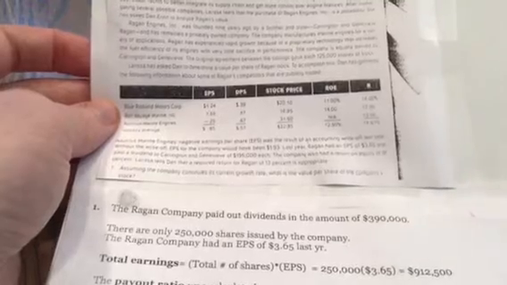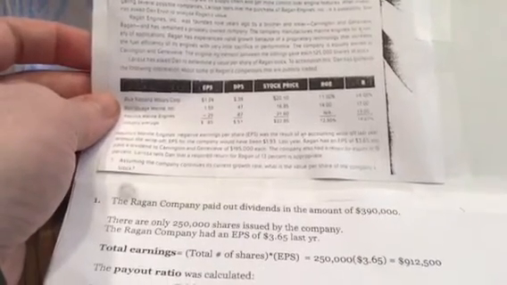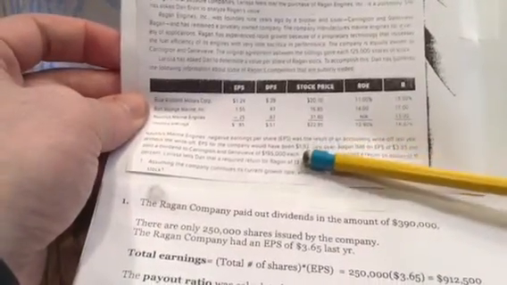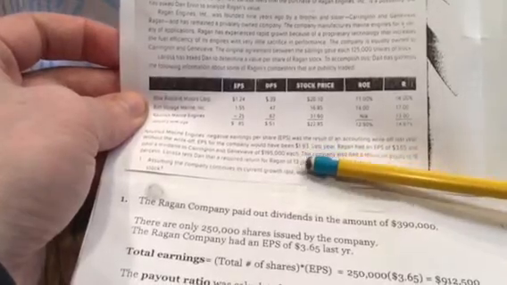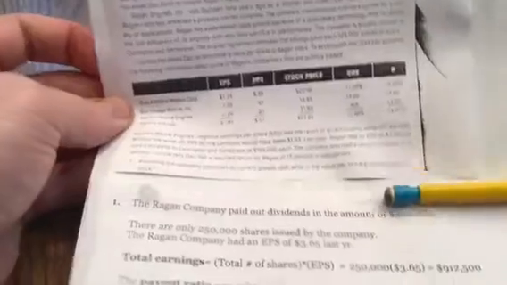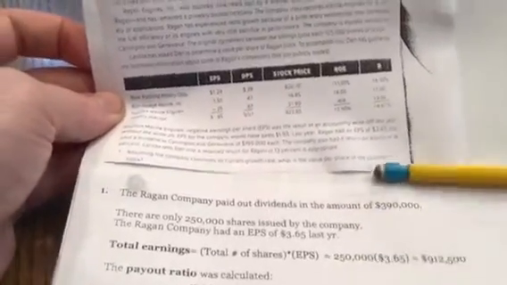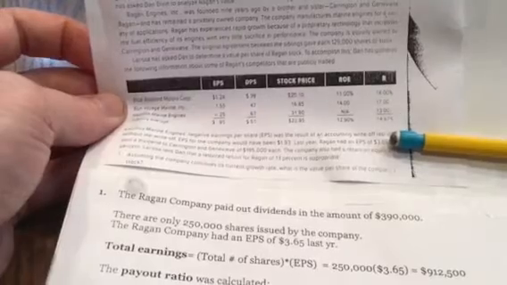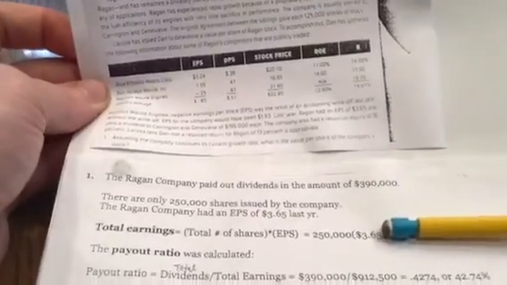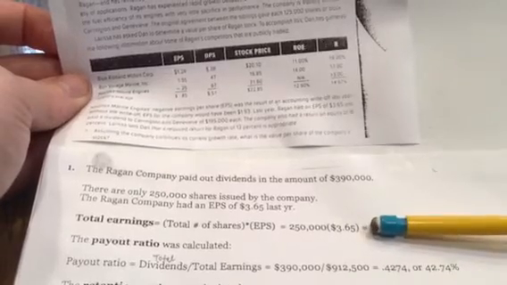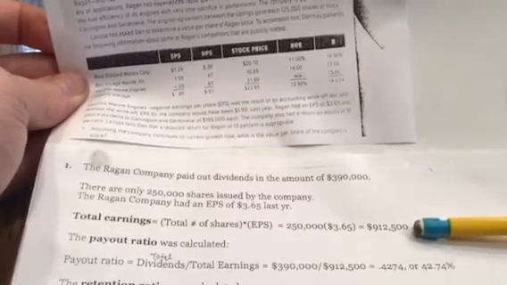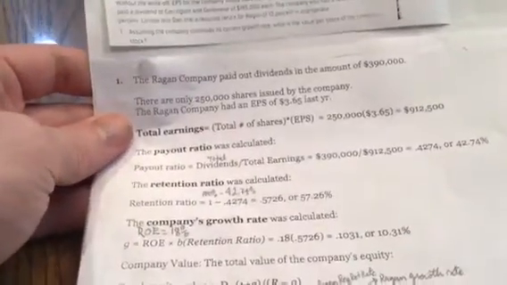So the Reagan Company paid out dividends in the amount of $390,000. That was shown in the problem here as $195,000, and there were two owners, so that was multiplied by 2. We have 125,000 shares here, and we multiply that by 2, and we get 250,000. Then we have $3.65 earnings per share for last year. So we multiply the number of shares by the earnings per share, and we get 912,500. Next, we calculate the payout ratio.